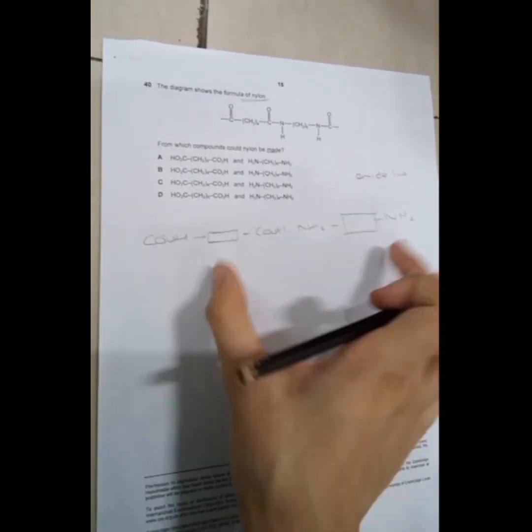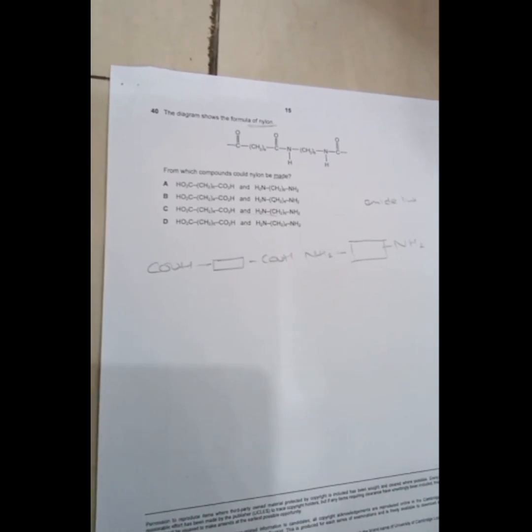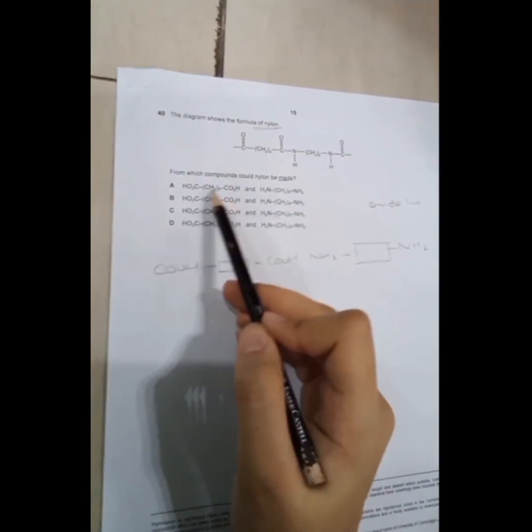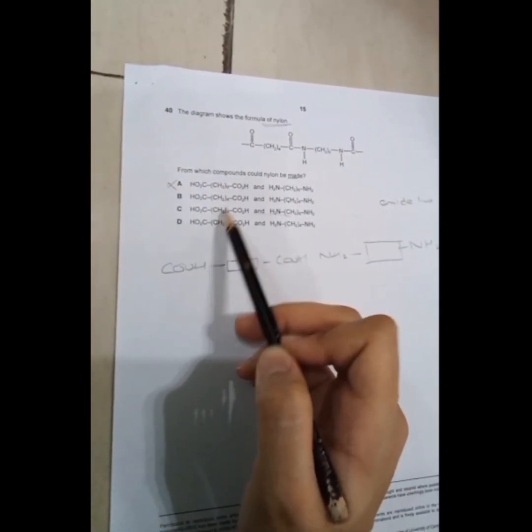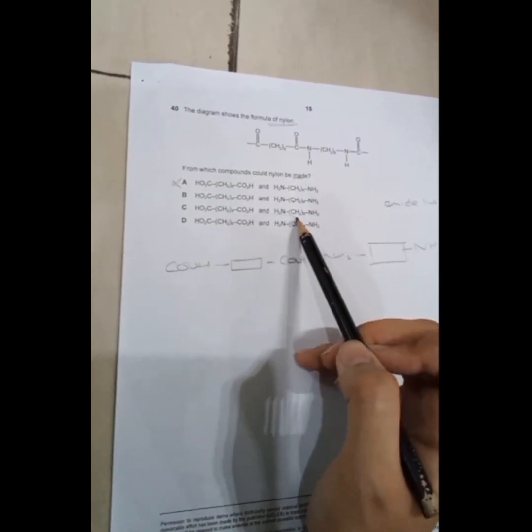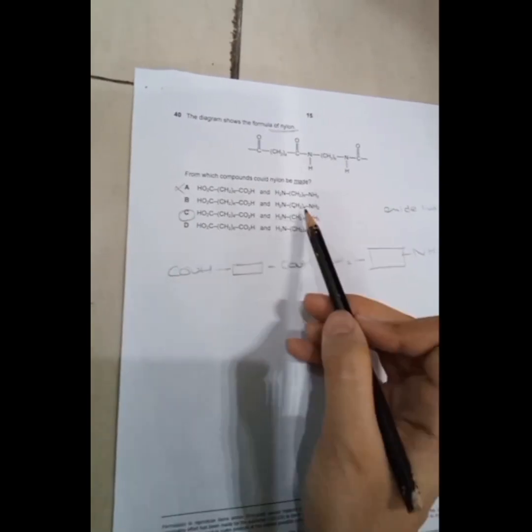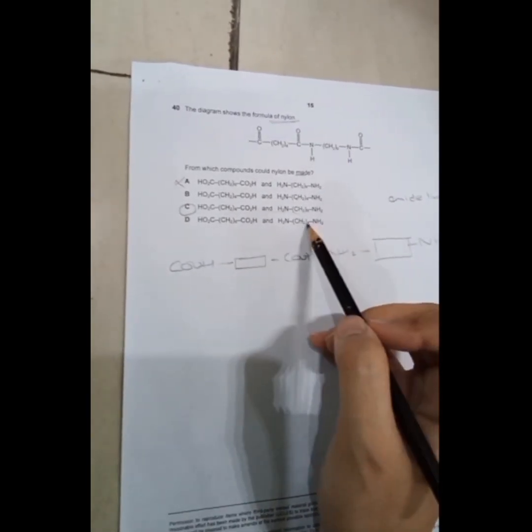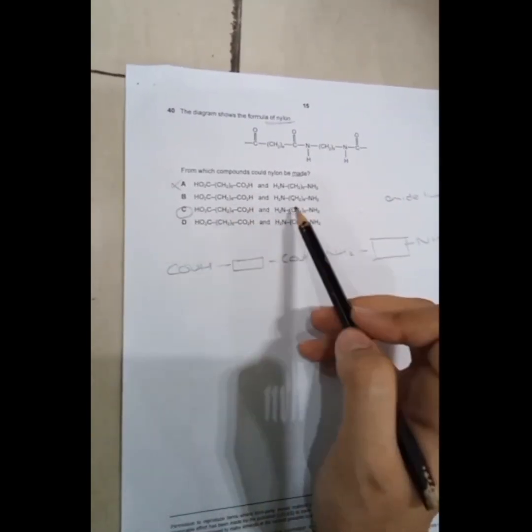So when I join these two, it's going to give me a nylon, right? So let's just see, we have CH2 4, COOH, and then I have NH2 and CH2 6. Because this is 2,4, I need 2,6. So 2,4, 2,4, all of them. So this is C.